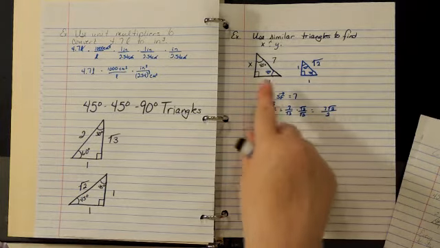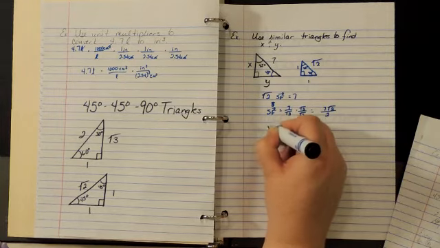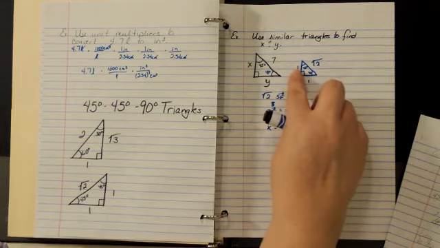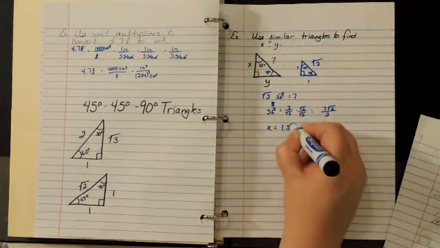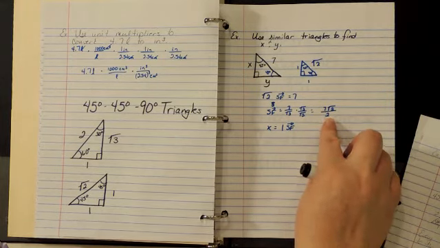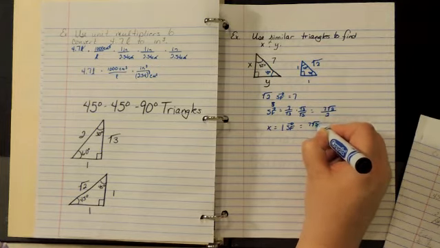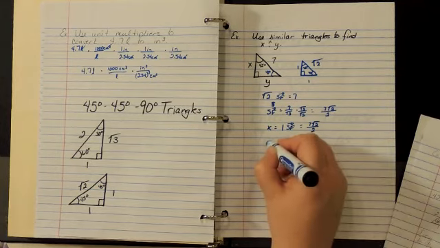Okay, so now to solve for x, we've got x equals 1 times the scale factor. And the scale factor is 7 times the square root of 2 over 2, so that's what x equals.